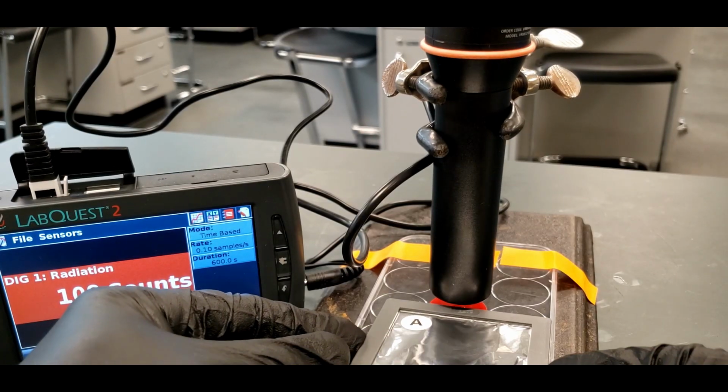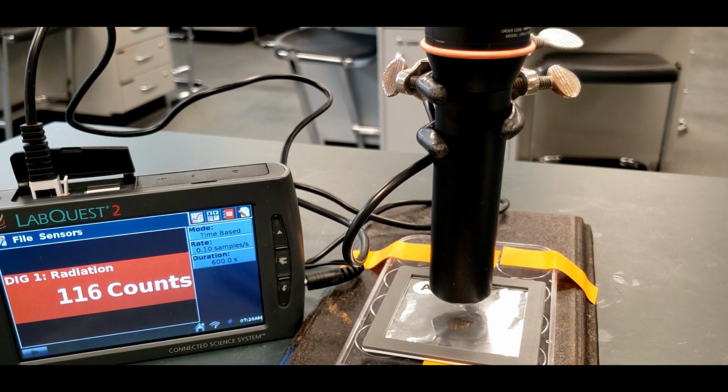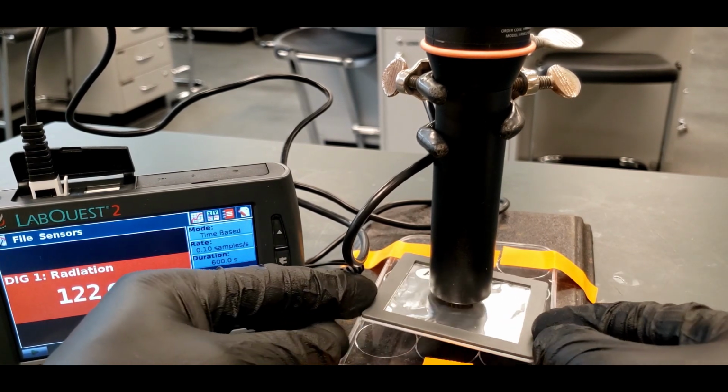If we put that over top, I'm just going to sit it right on the sample, not worried about the counts exactly. Just listen to the clicks. You can see that that's reduced it quite a bit.